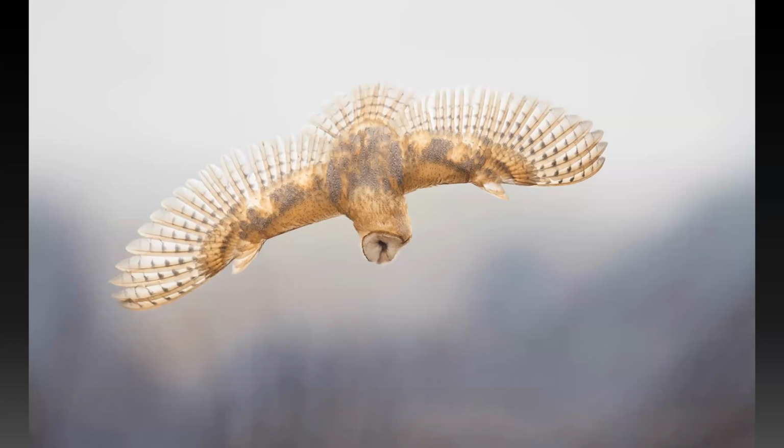So I didn't even care. I just set auto ISO plus 2/3, and I waited and applied the autofocus method. This barn owl was flying towards me, and suddenly it dived down to pounce onto a mouse. And I got this photo.